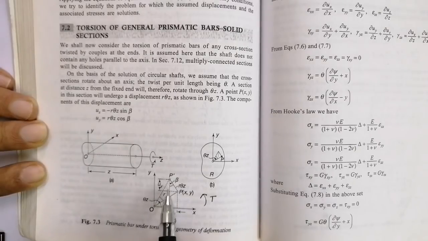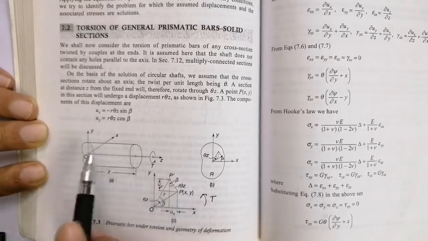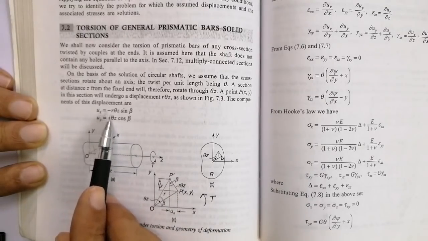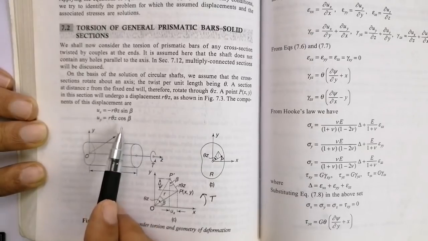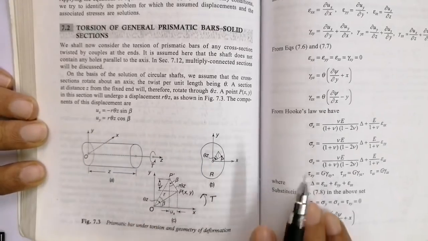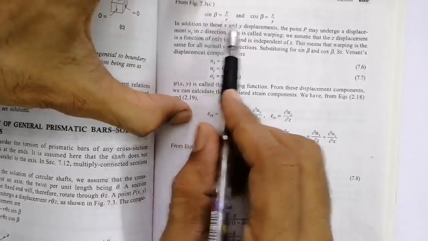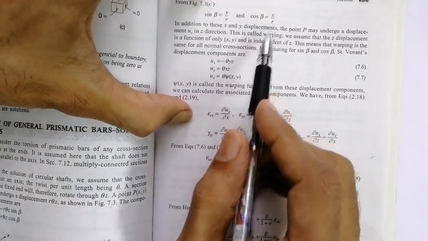P moves to P dash. This is in the positive y direction, so it is maintained as positive. So, ux is equal to minus r theta z sin beta, uy is equal to r theta z cos beta. Now, from the figure, what is sin beta? Sin beta is equal to y by r. What is cos beta? Cos beta will be x divided by r. So, we have sin beta equal to y by r and cos beta equal to x by r.